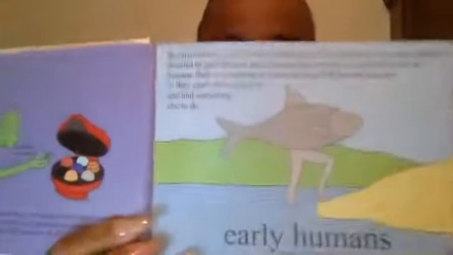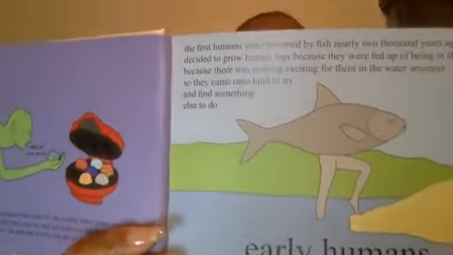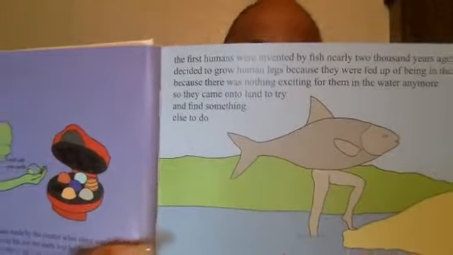Now, the first humans were invented by fish nearly 2,000 years ago when they decided to grow human legs because they were fed up with being in the sea. There was nothing exciting for them in the water anymore. So they came onto land to try and find something else to do. So here's a picture of the early humans. This is where we began, okay? You see that? Fish. He got human legs. He got tired of the water. You didn't learn that in school, did you? No, bet you didn't know that.